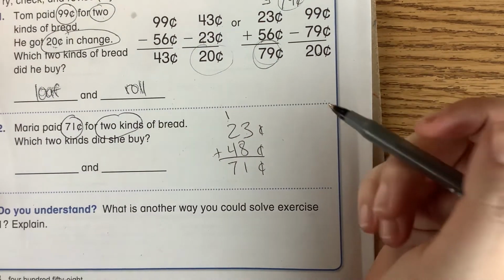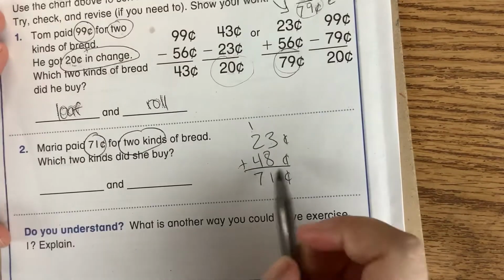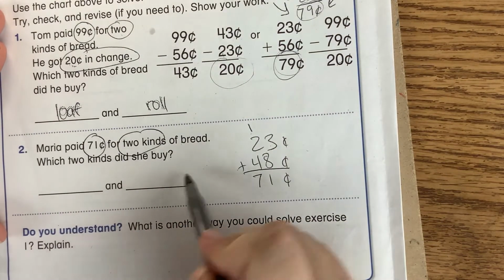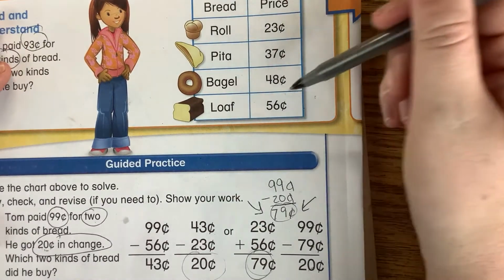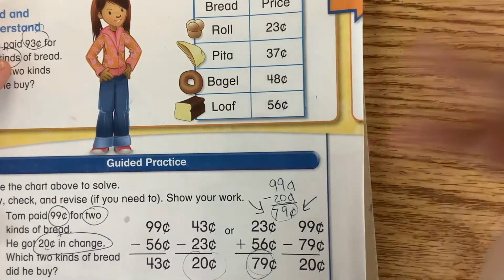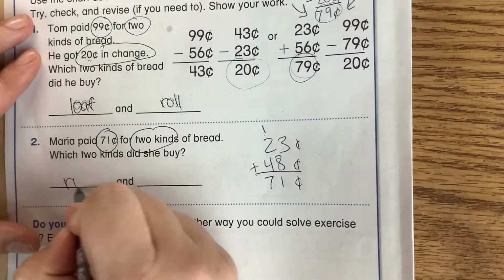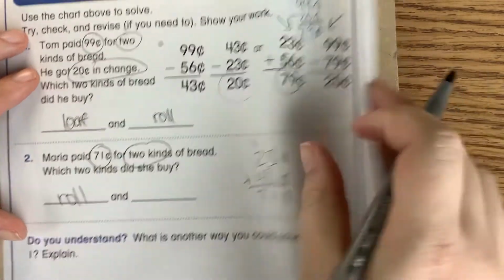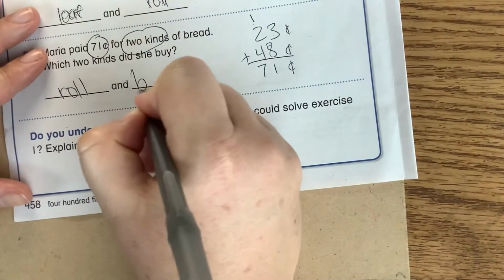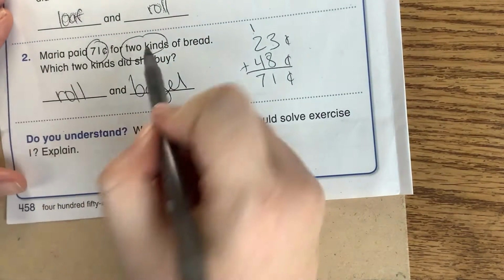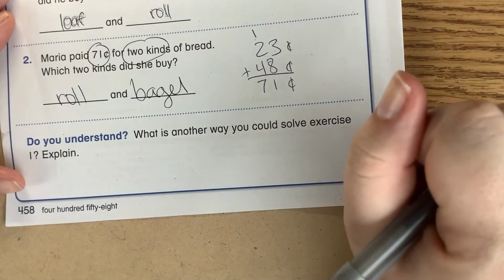Sometimes I don't get it on the first try, guys. It worked out this time, and if I hadn't gotten 71 cents, it doesn't mean I can just write the numbers. It means I'd have to go up and be like, okay, let me try it again. If it's too big, pick one of the numbers smaller. If it's too small, pick a number that's bigger. Okay, so 23 cents was the roll, and 48 cents was the bagel. So if Maria walked in, she got a roll and bagel, they would charge her 71 cents. She would get no change back.